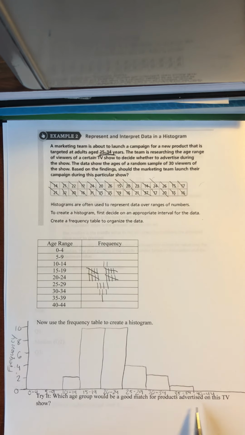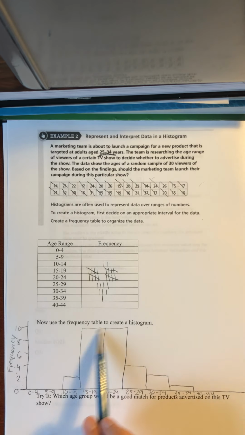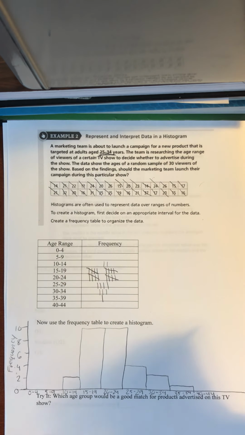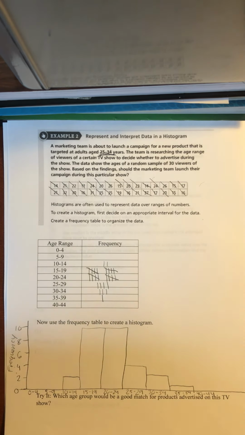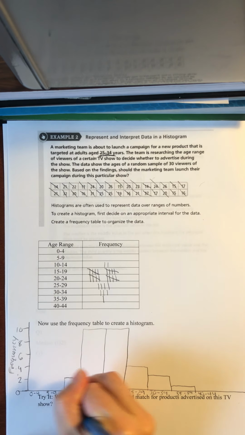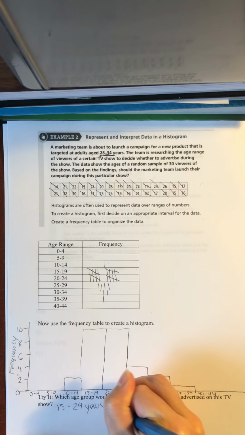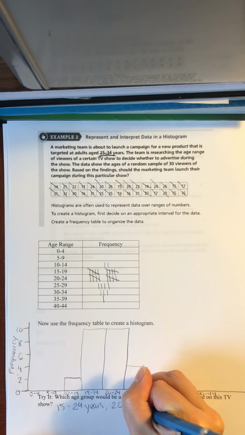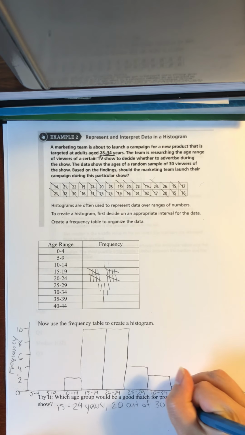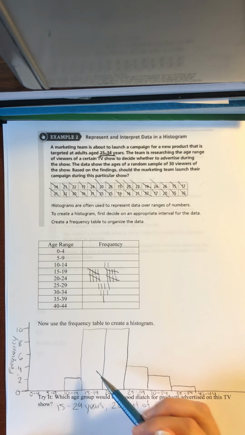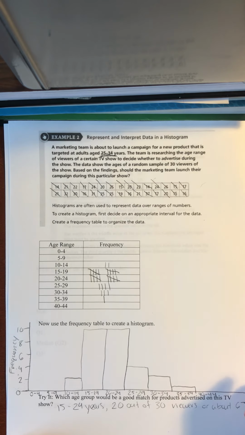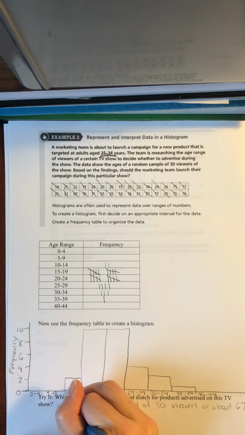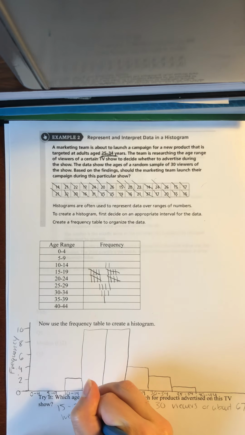Which age group would be a good match for products advertised on this TV show? Most people are between the ages of 15 and 24. So really, a good match for products advertised on this TV show is ages 15 to 24. I can say that 20 out of 30 viewers, because this is 20, right, 10 and 10, or about 67%, were 15 to 24 years of age.